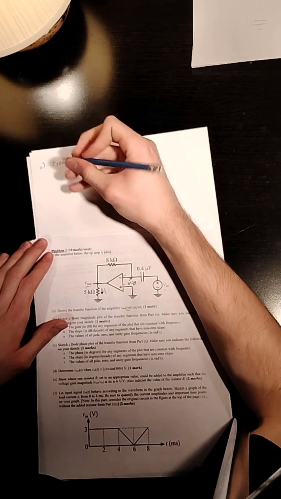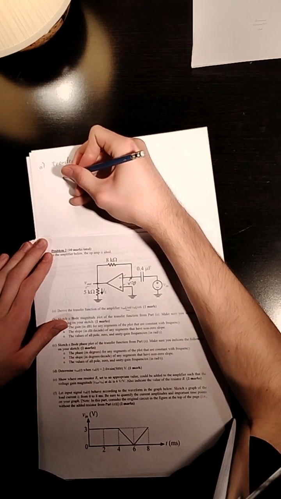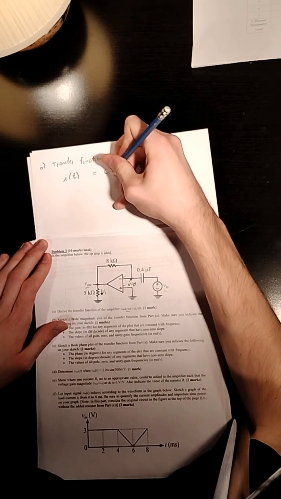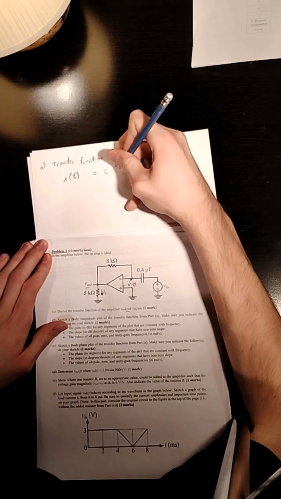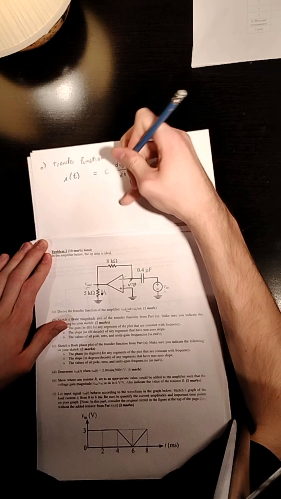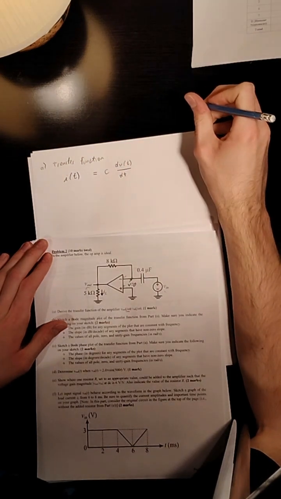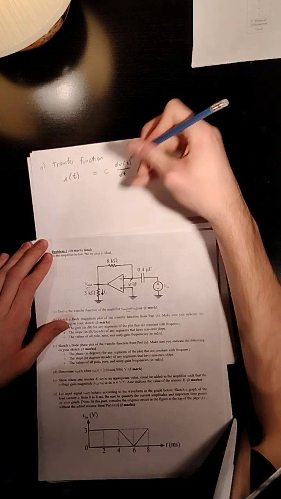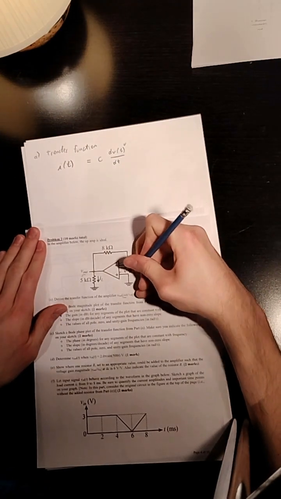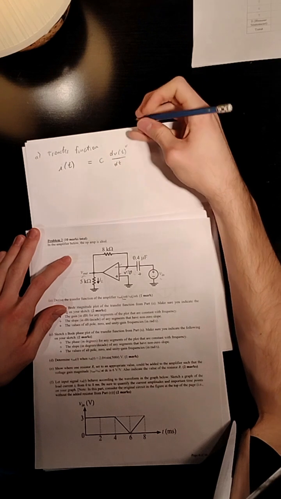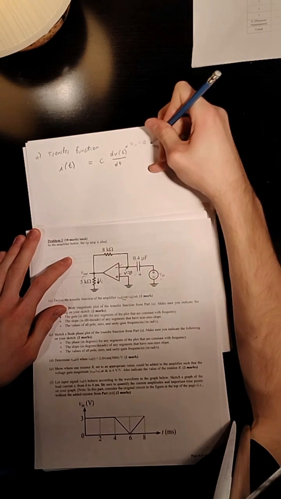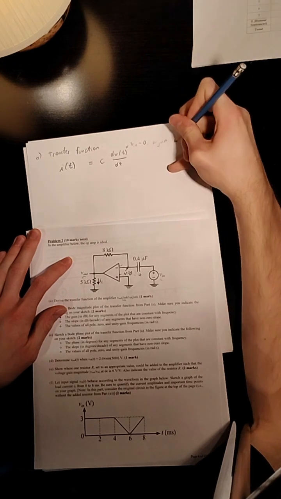for the capacitor, what we have is I of t is equal to C dV of t by dt. And we have the voltage across the capacitor. We'll represent this terminal as positive, this terminal as negative. That is equal to V in minus 0, or just V in.